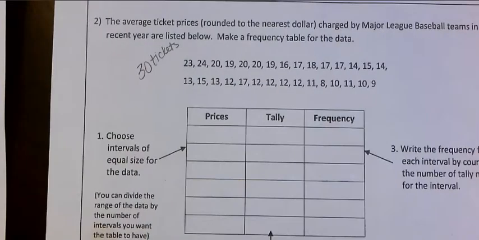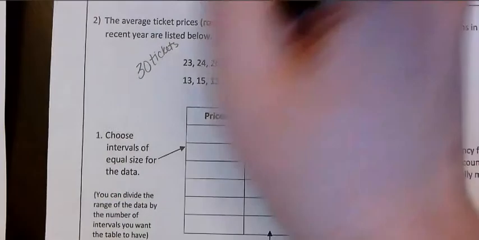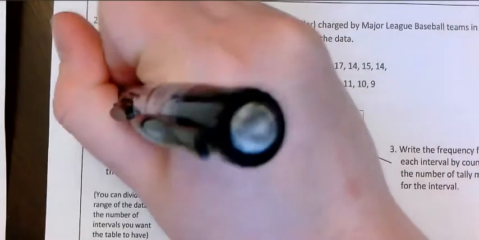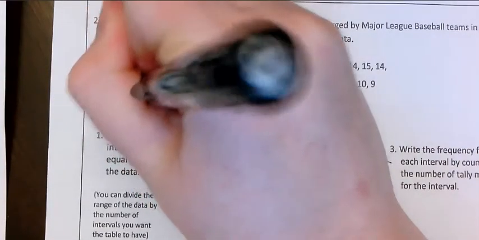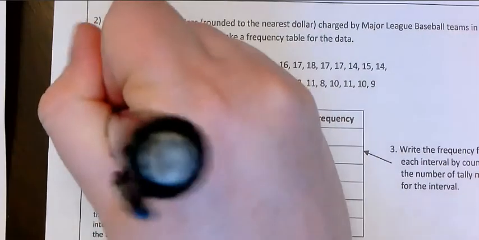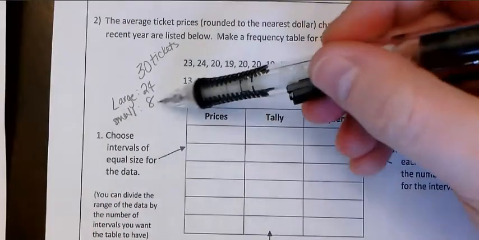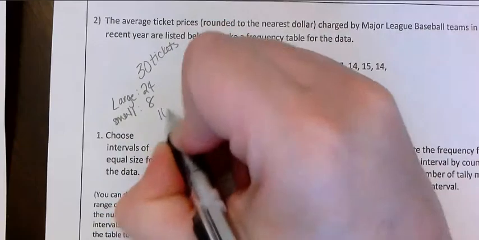So what I do is I take the range. To find the range of data, you have to figure out the difference between your start and your end value. If I start at 24 as my largest, and I take that minus the smallest, which is 8, 24 minus 8 is 16.